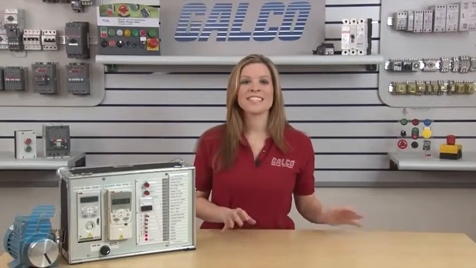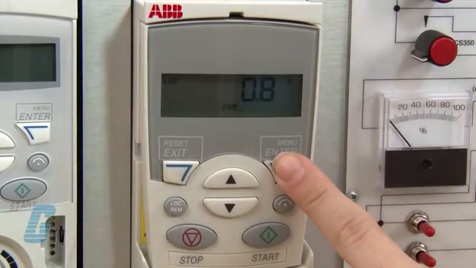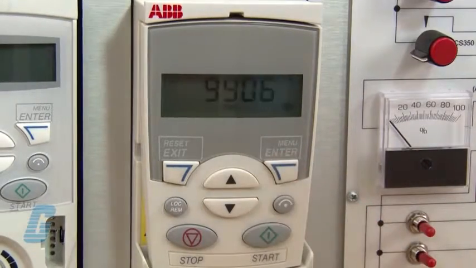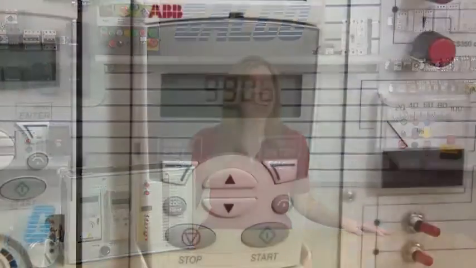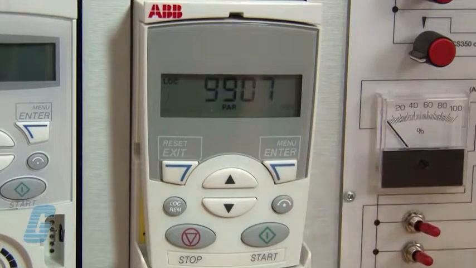Next, I will arrow up to 9906 for the motor nominal current. This should be listed in amps on the nameplate. I will put in 0.8 for this motor, then hit enter to save. Next, I'll go to parameter 9907 and I'll enter the motor nominal frequency, which is 60 Hz in this case.